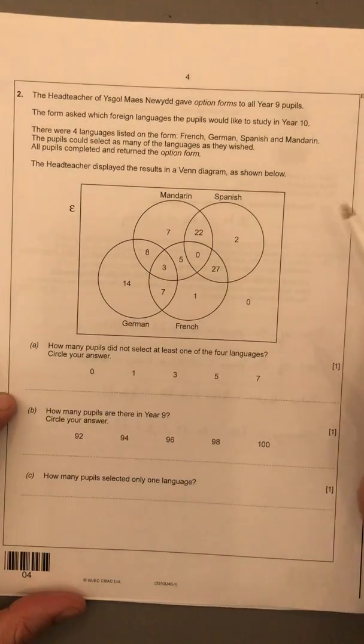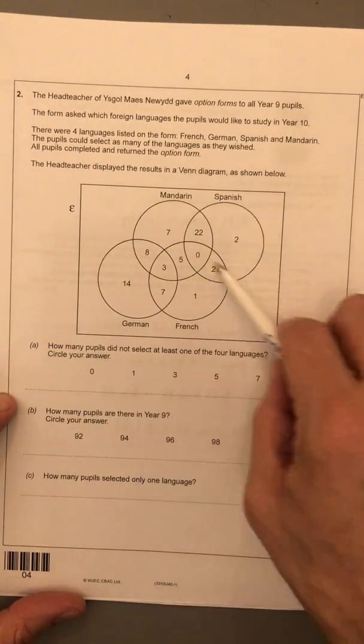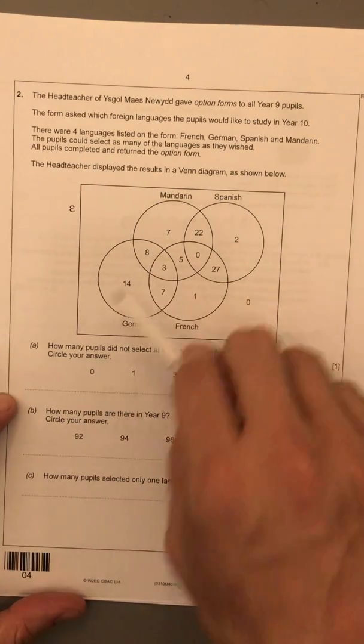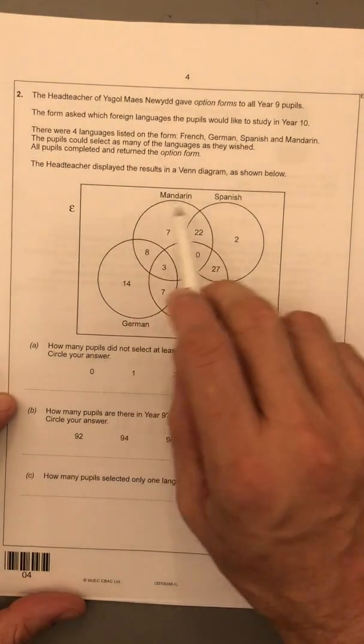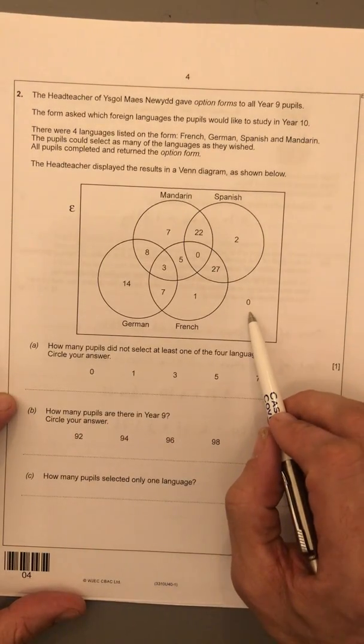So we've got Mandarin in this circle, Spanish in this one, French in this one and German in this one. Part A says, how many pupils did not select at least one of the 4 languages? So that basically means anything outside the 4 circles, which is 0.